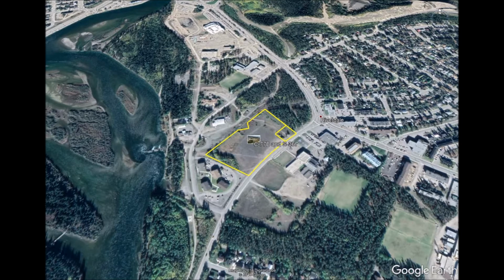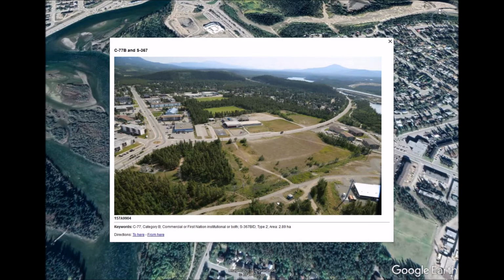You can see its location in the heart of Riverdale, across from the school, along Newsetland Drive, proximity to the Yukon River. In this image we can see the lot running along Newsetland Drive, Lewis Boulevard to the left of the image, across from the school, flat, the site of the former Yukon Hall, and excellently located for a range of development opportunities.